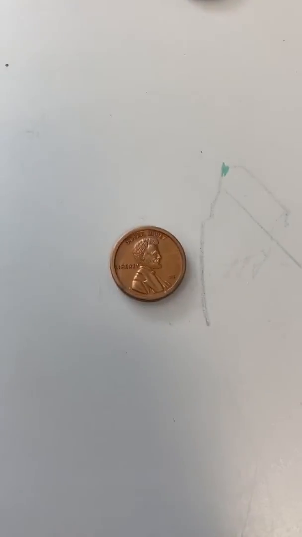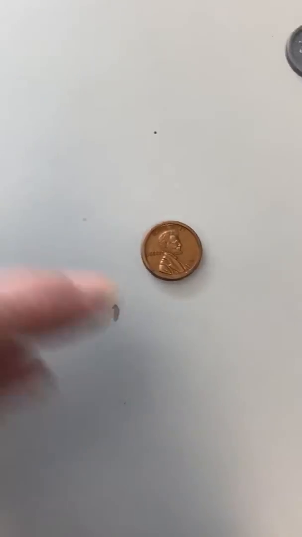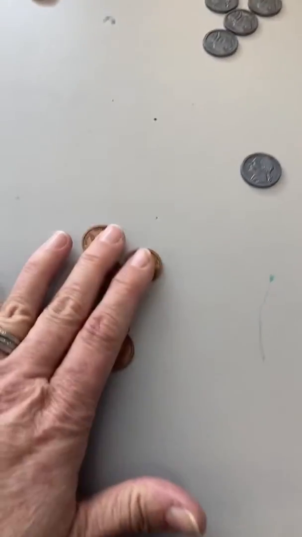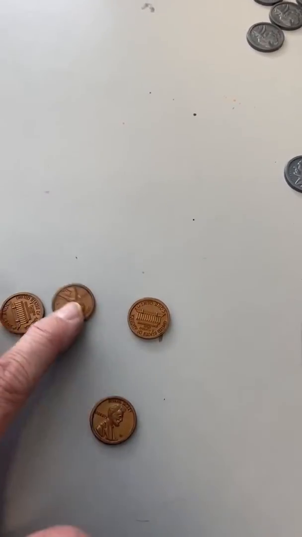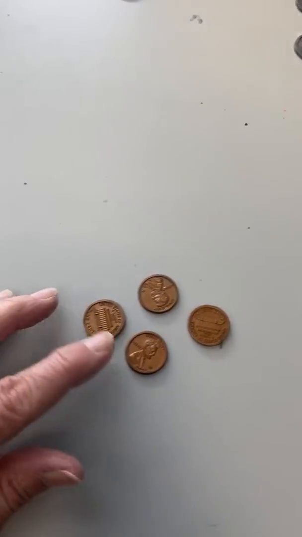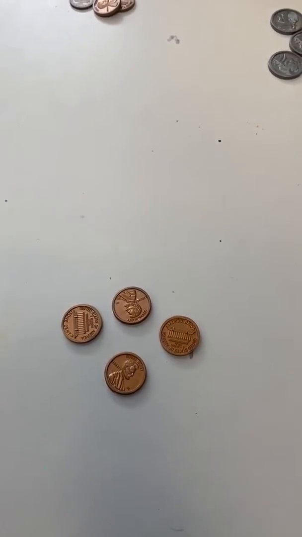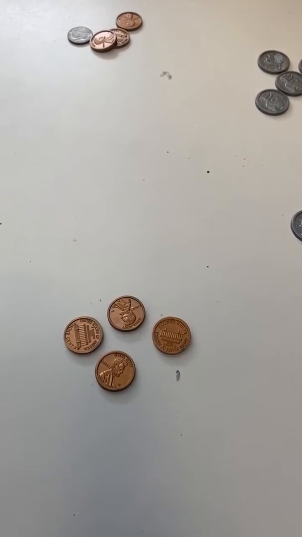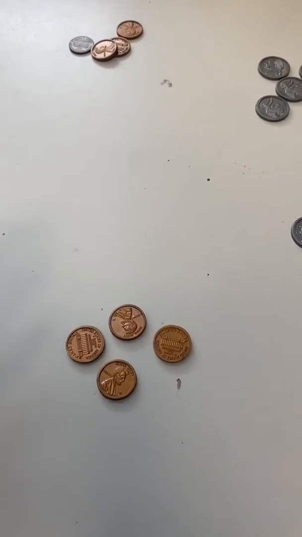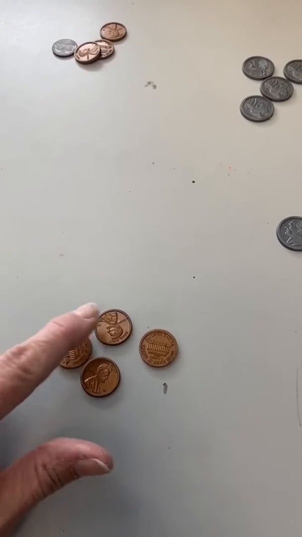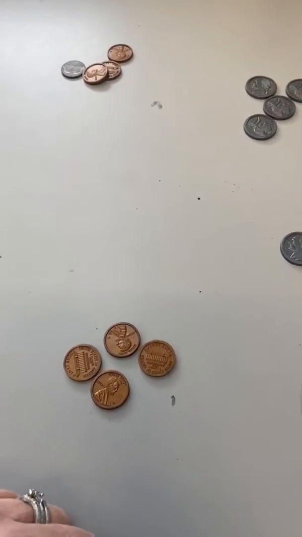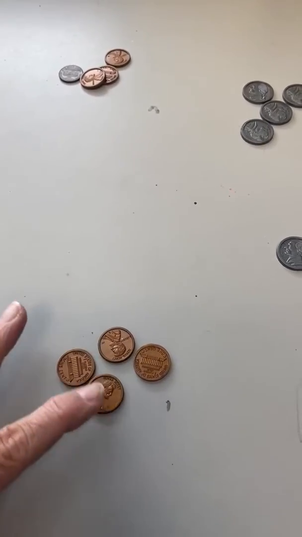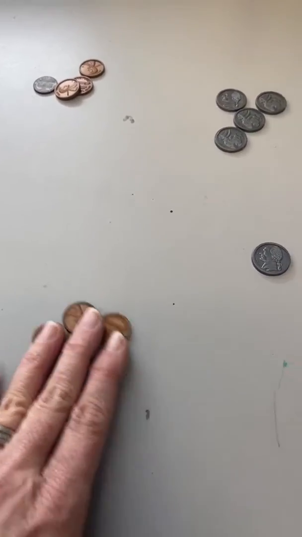So this first one is the penny, and the penny is 1 cent. And so when we have a group of pennies, we count by ones. And counting by ones is just like we normally count. So with pennies, it's pretty easy because whatever the number of pennies that you have, that equals the number of cents you have. So 1, 2, 3, 4 pennies is equal to 1, 2, 3, 4 cents. Because each of them is 1 cent, we can count by ones.